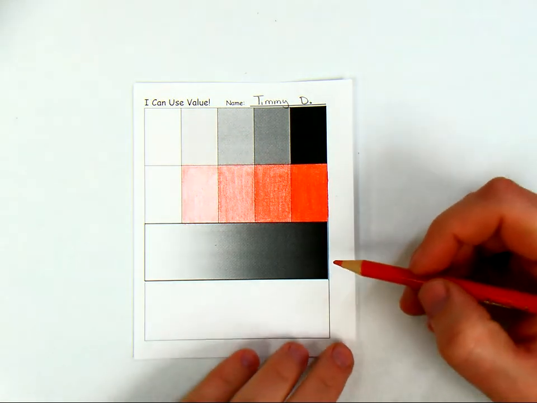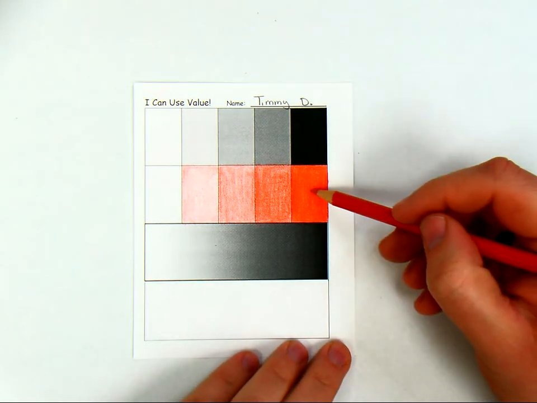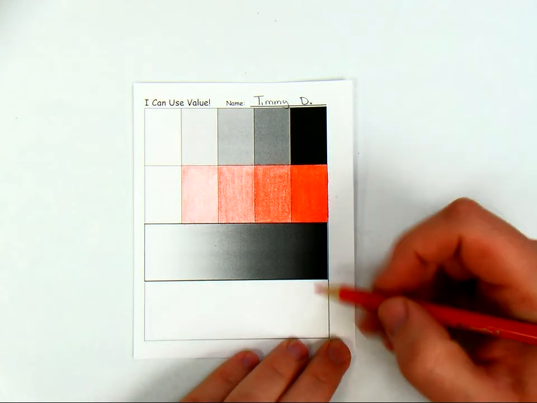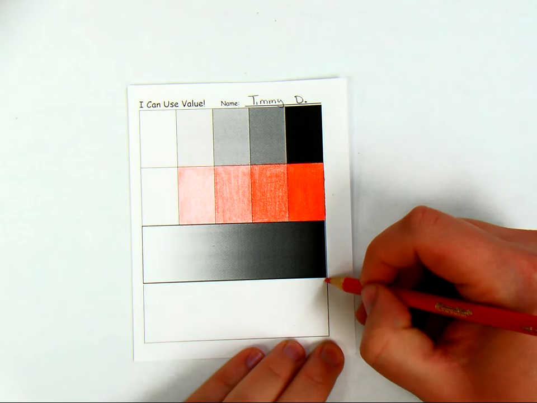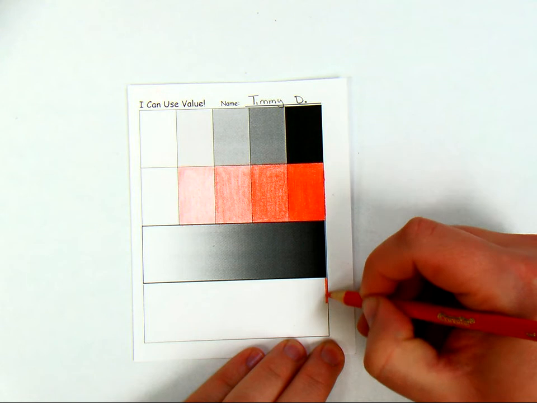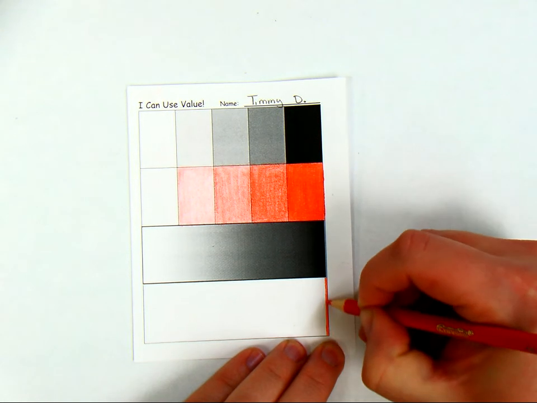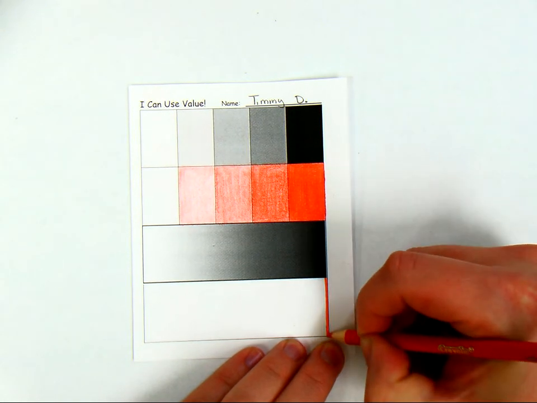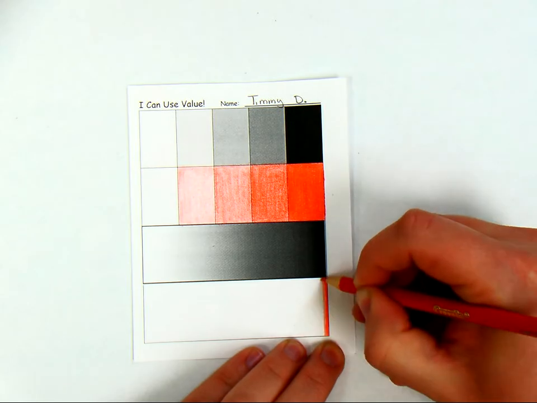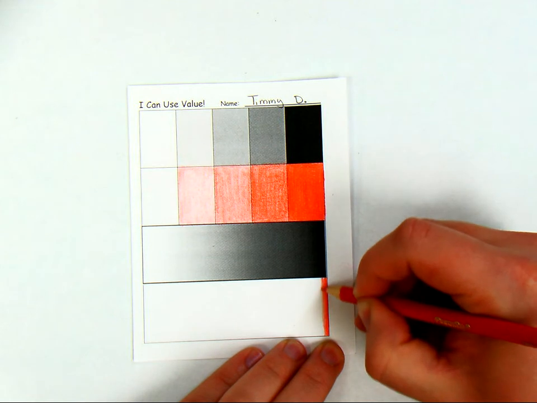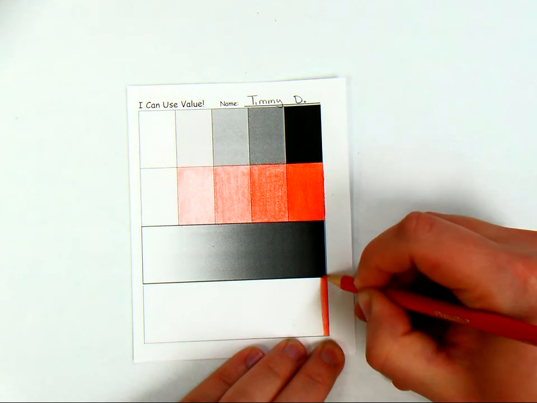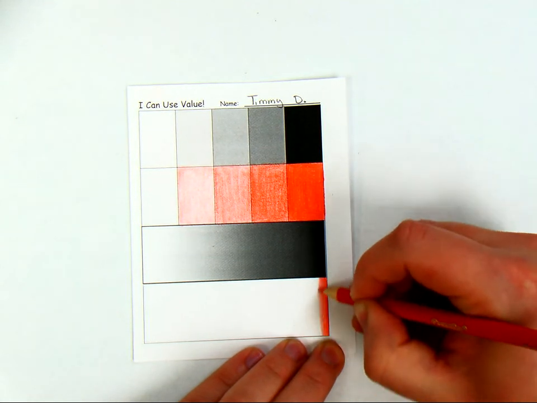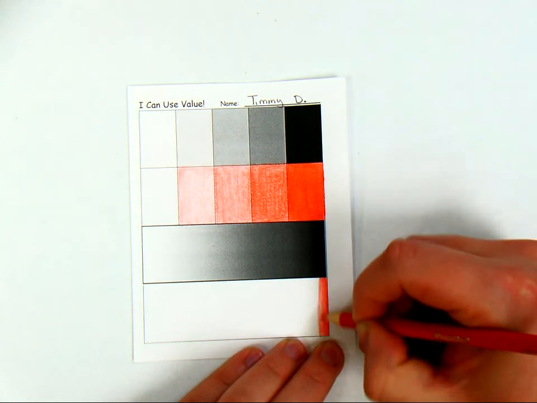So we want to achieve the same goals we did on our step value scale by avoiding balding and inconsistency. We're going to start over here on the far right with a very dark, thick, heavy line. This is our darkest value. And then we want to start moving in a vertical up and down to the left to create our gradient value scale.